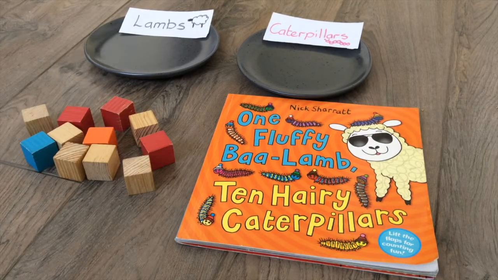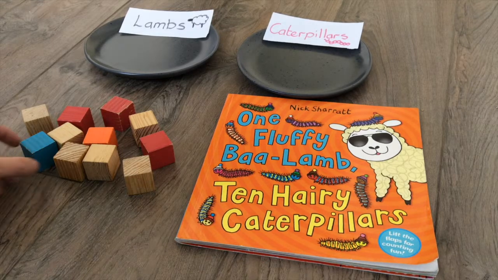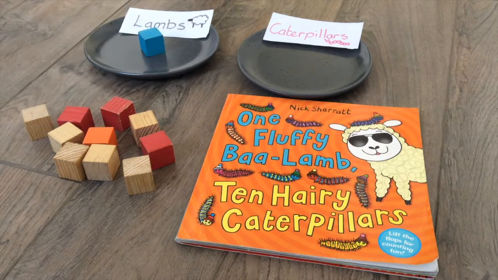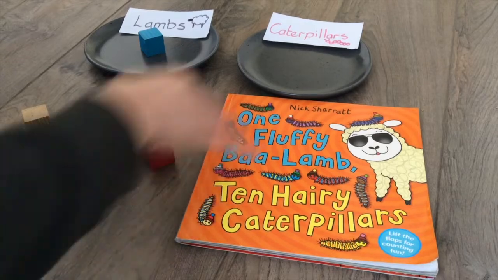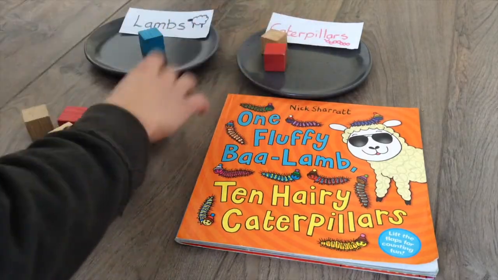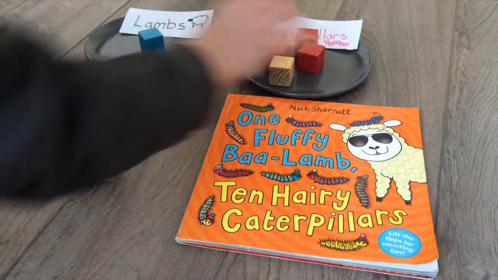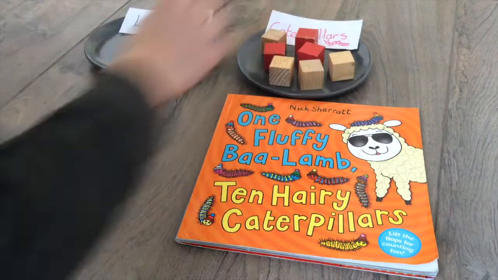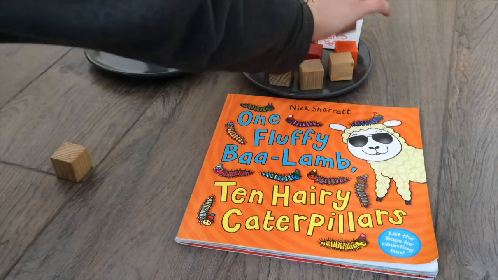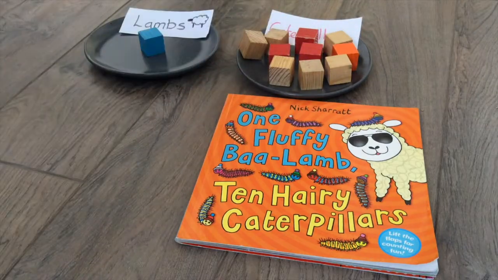I've got 2 plates, one for lambs and one for caterpillars. Now, at the start of our story, there is 1 fluffy baa lamb and 10 hairy caterpillars. 1, 2, 3, 4, 5, 6, 7, 8, 9, 10.